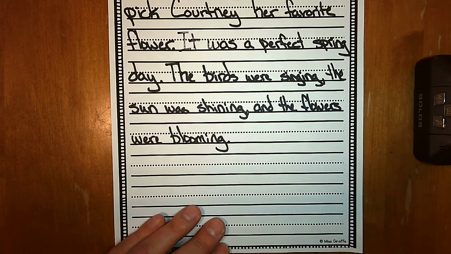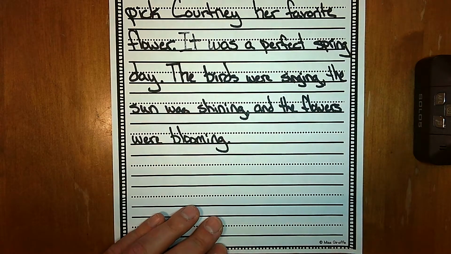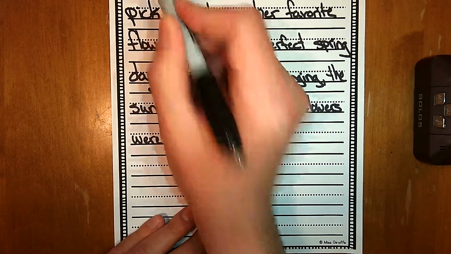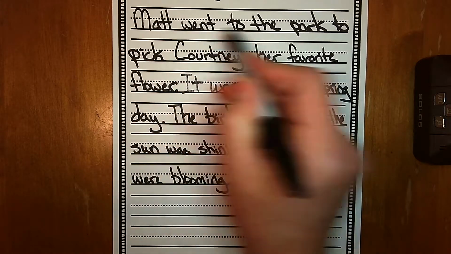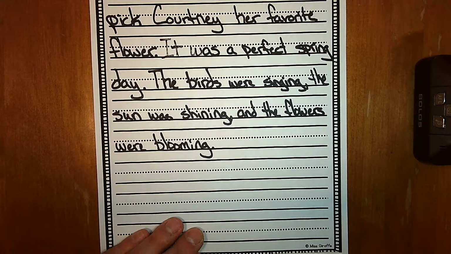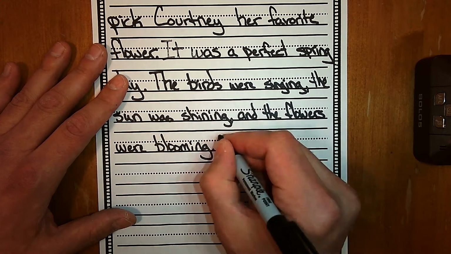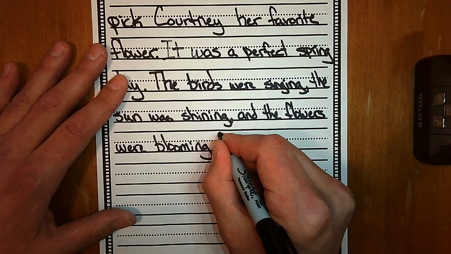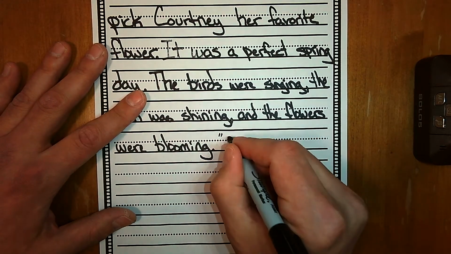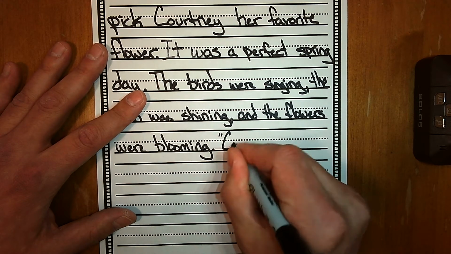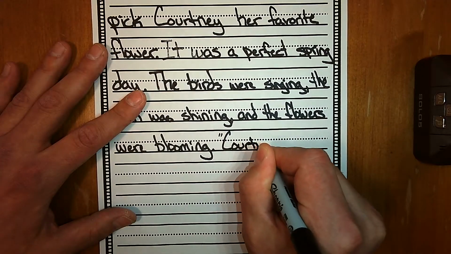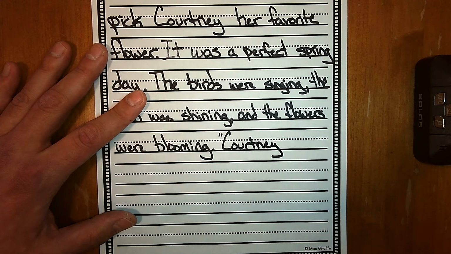Now, this is a great start. I have my where and my when. I introduced my character, who is Matt, and what he's doing. This is a great start. I'm going to add one more thing. I'm going to make Matt talk. And we talked about this a little bit, so we're going to practice this more. So I'm going to have my character come to life a little bit. And that's something I'm going to want you to practice. Can you make your character talk?